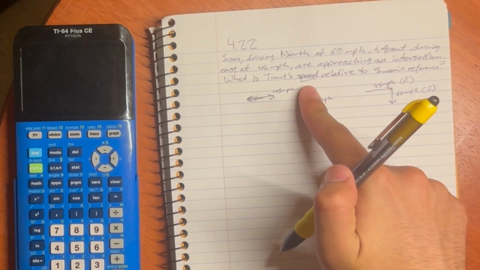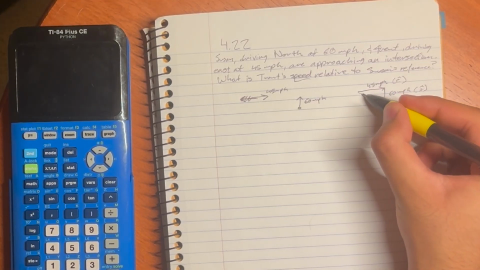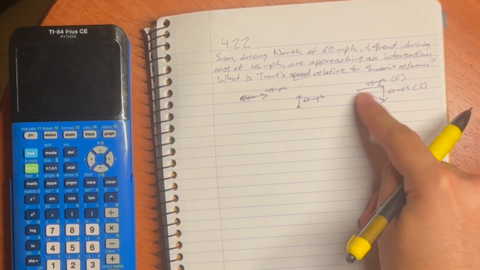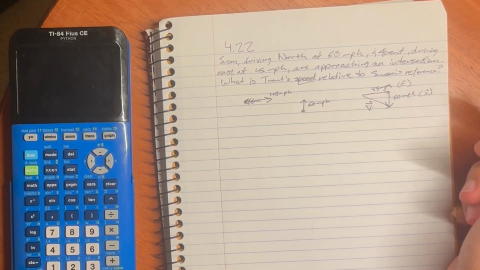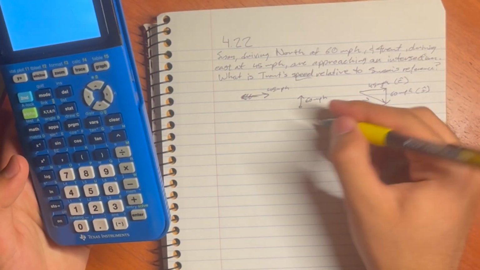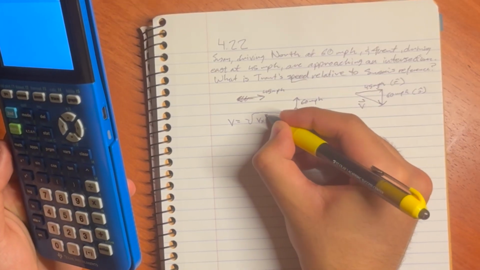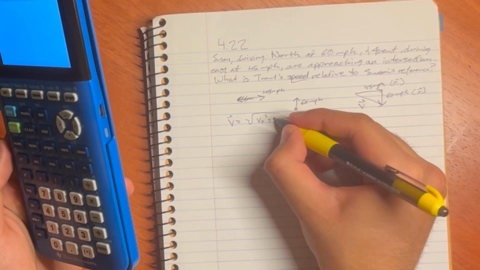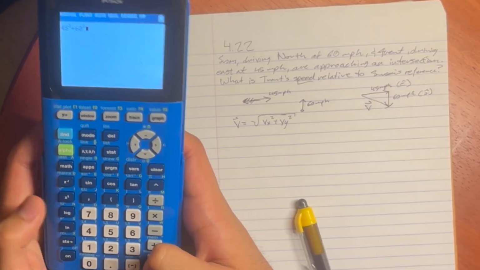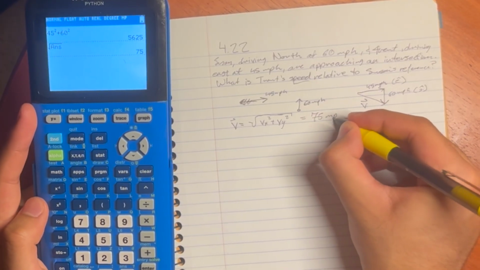And we're asked for the speed relative to Susan's reference frame. And so we're going to say this is the velocity vector because it's the two components added together. So we can say that velocity is equal to all of the components together square rooted. So we have 45 miles per hour squared, 60 miles per hour squared, and take the square root of that. And we get 75 miles per hour.